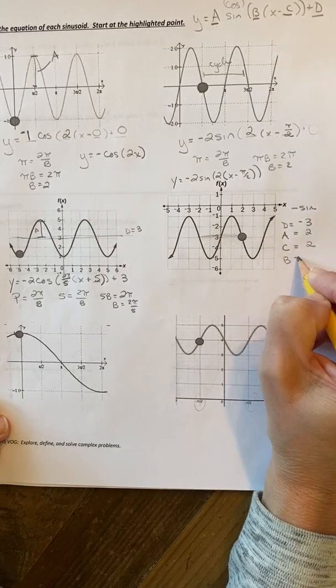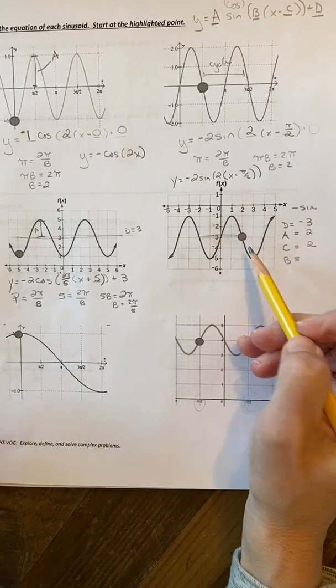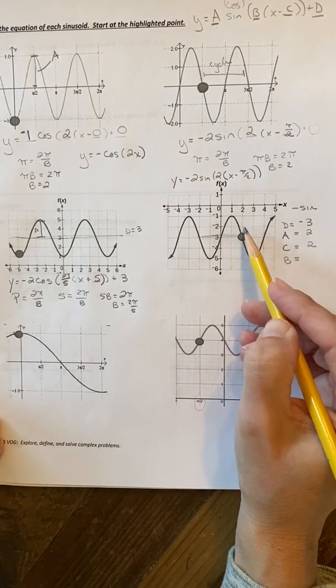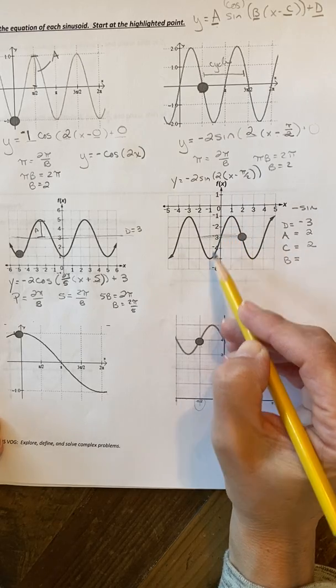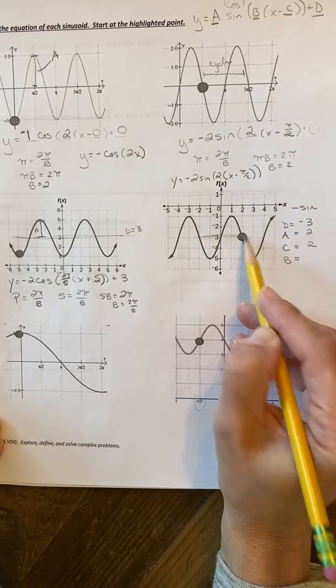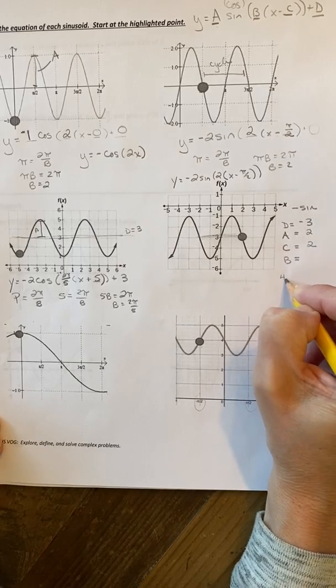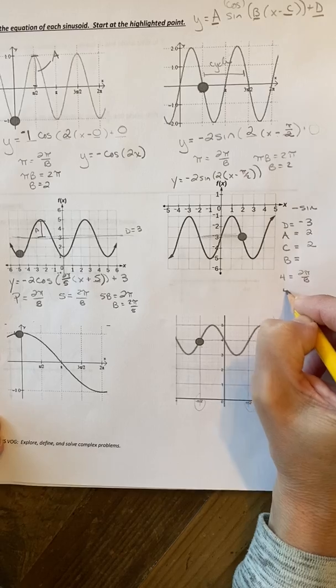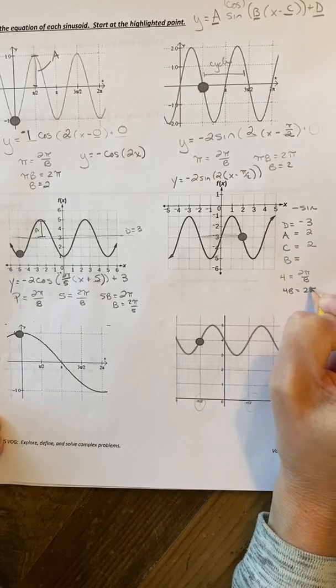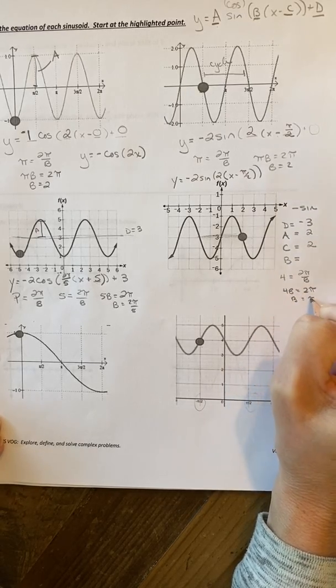And then the b value. So let's find one period. I'm going to have to go backwards from -2 to +2. So my period is 4. That's equivalent to 2 pi over b. Solving this, I get b is pi over 2.